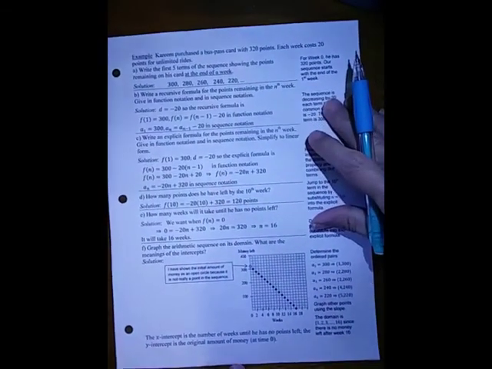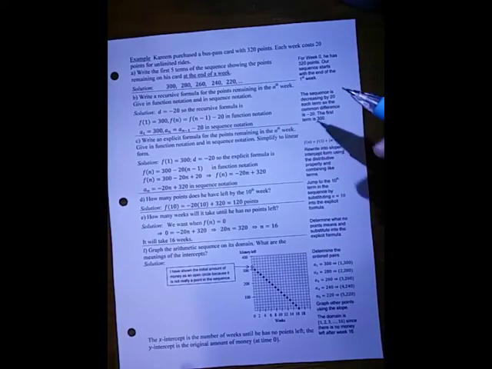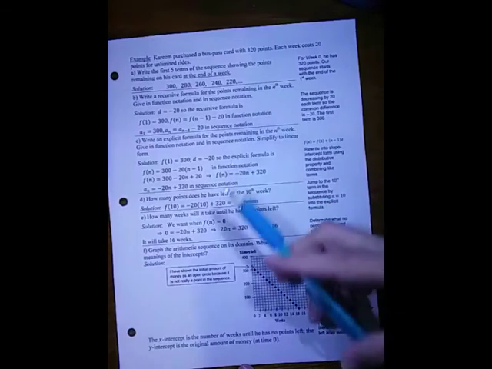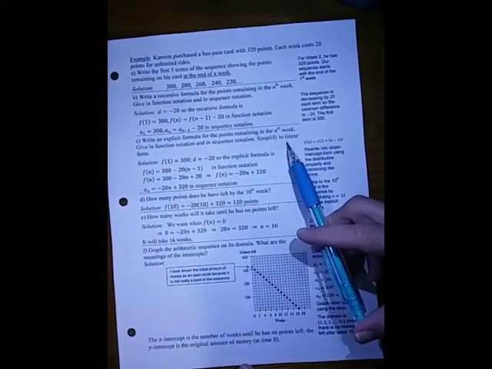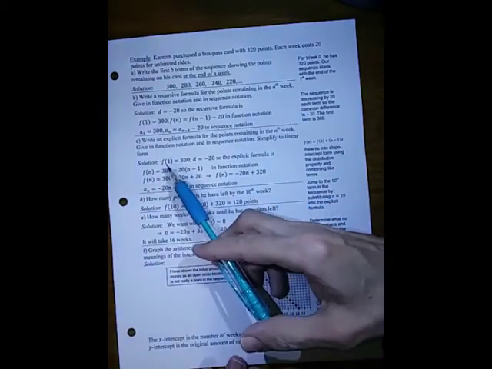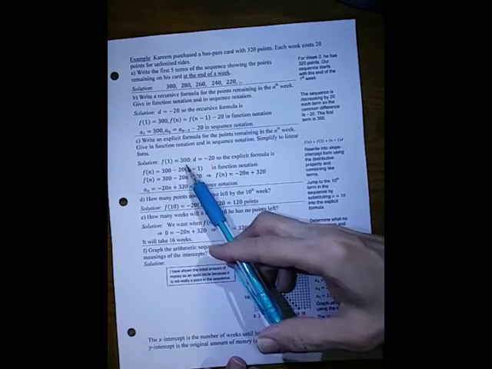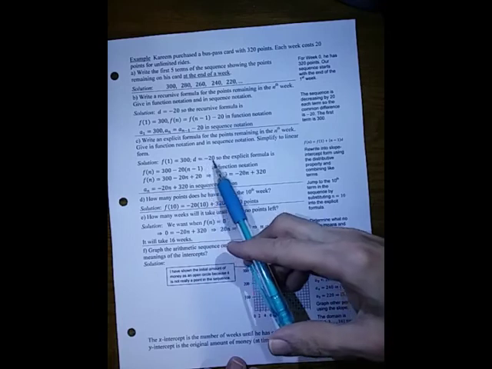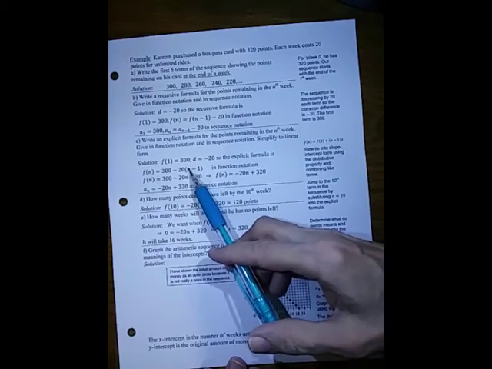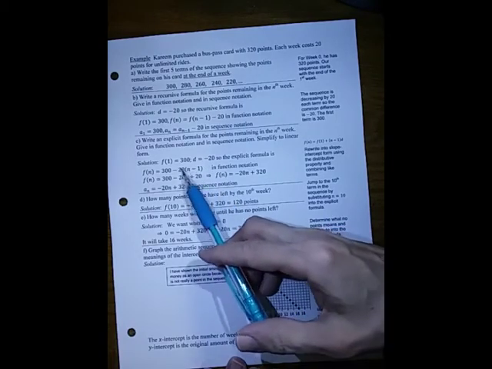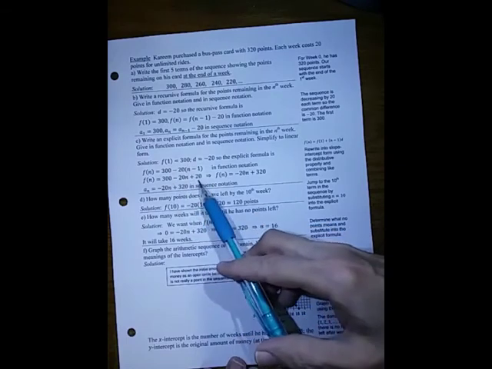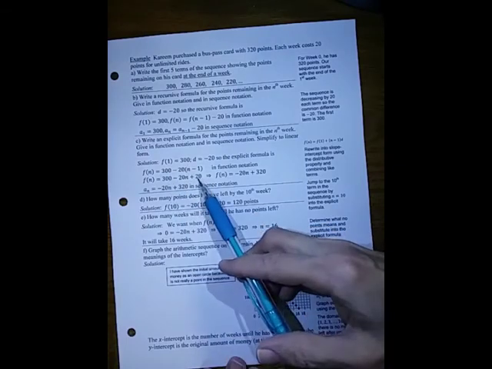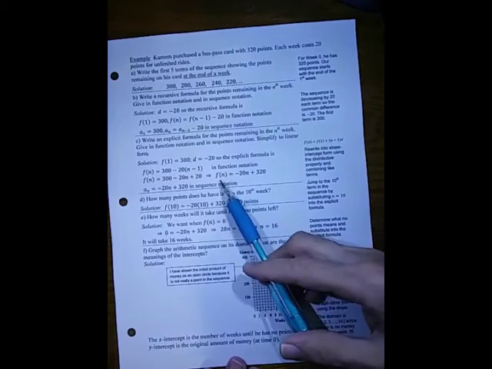For the explicit formula, again, I'm going to write it in both function and sequence notation. You would generally only be asked for one of them, and then we're going to simplify to a linear form. So again, we start with f of 1 is equal to 300, d is minus 20, so we start with 300, and then we're going to subtract 20, n minus 1 times, which if we multiply the minus 20 times each of these will give us this, and then the 320 we combine, we get y is equal to minus 20n plus 320.